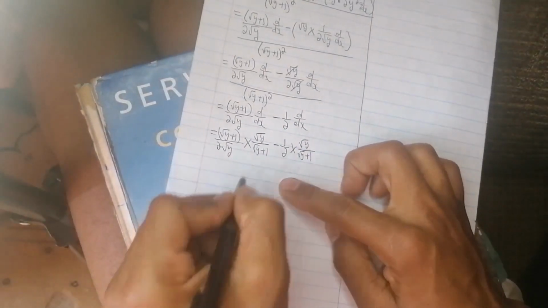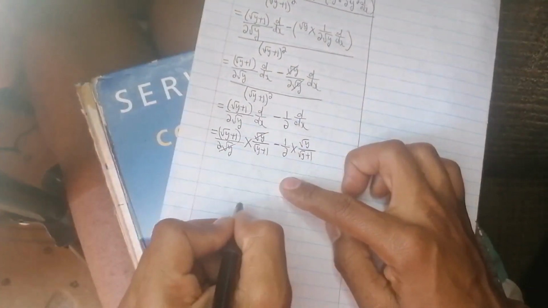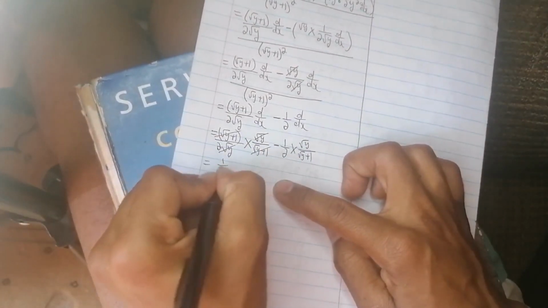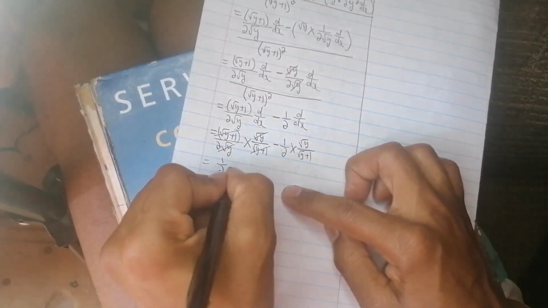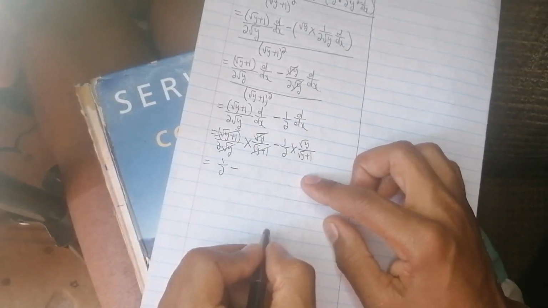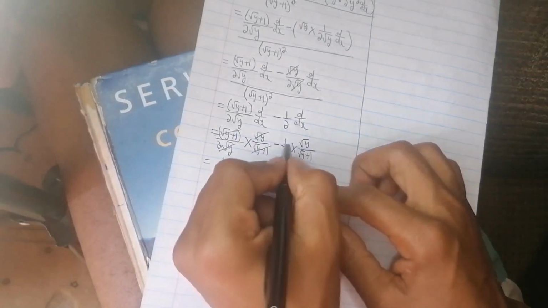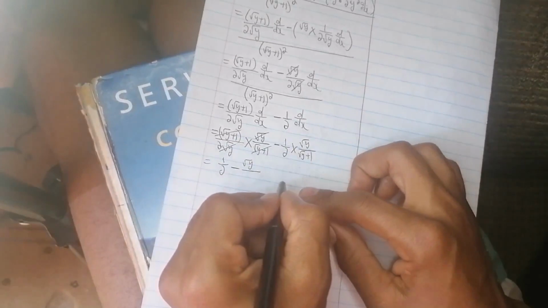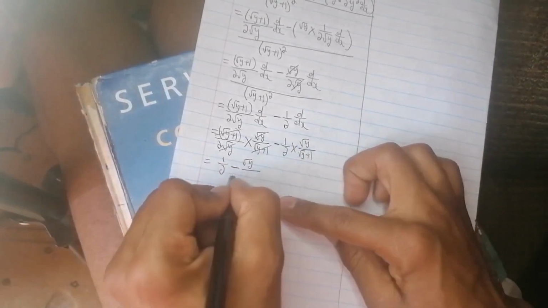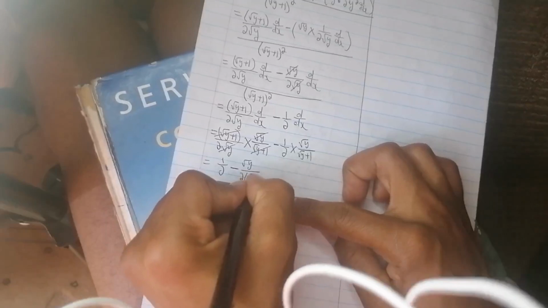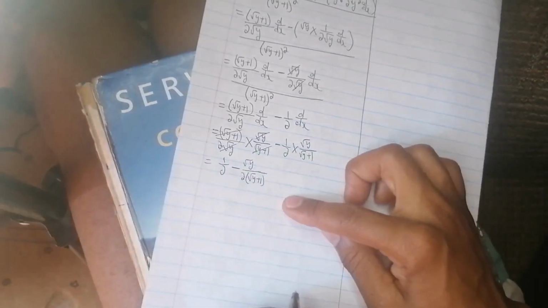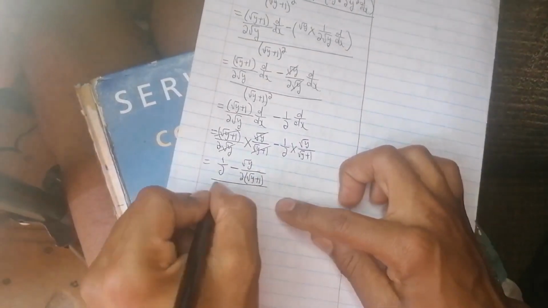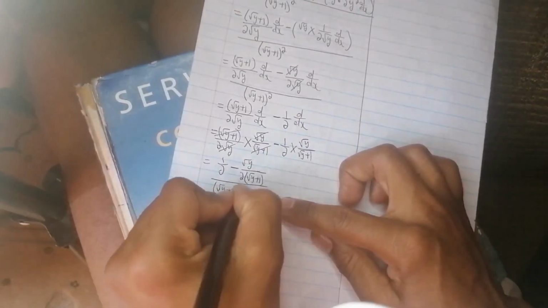Okay, so what is happening here? This into this goes once, and this into this goes once, and I'm left with 1 over 2 minus, okay, so I have minus root y over 2 into root y plus 1. Let's not forget to divide by root y plus 1 squared.